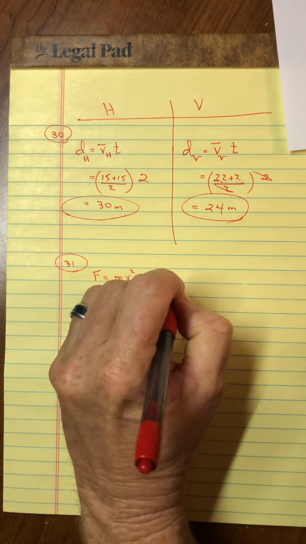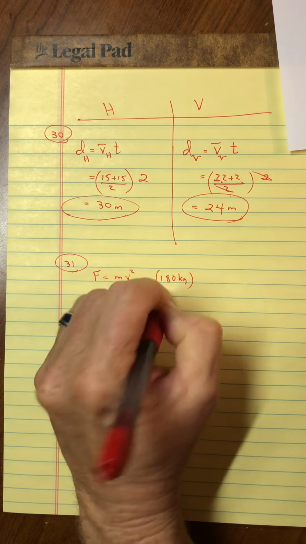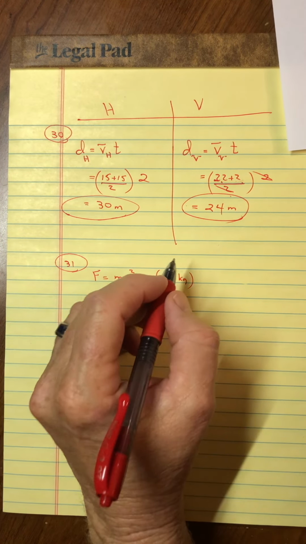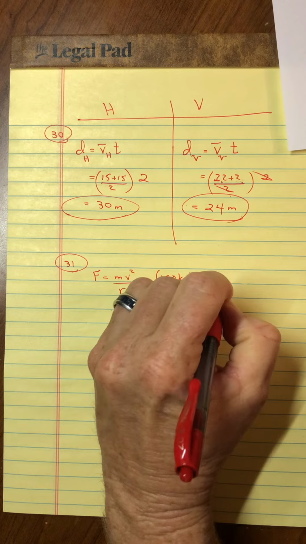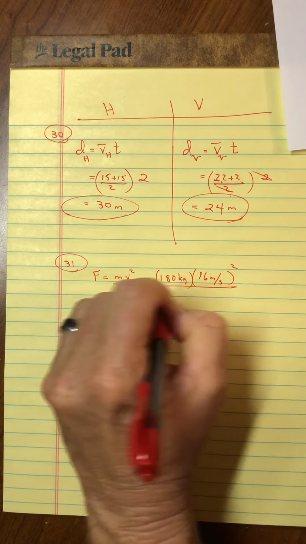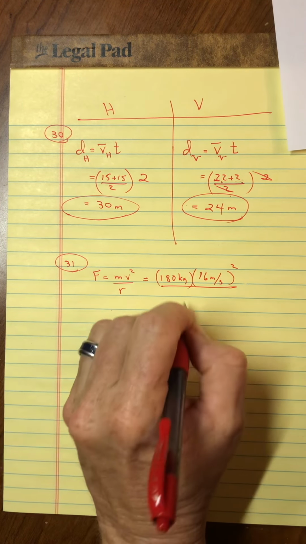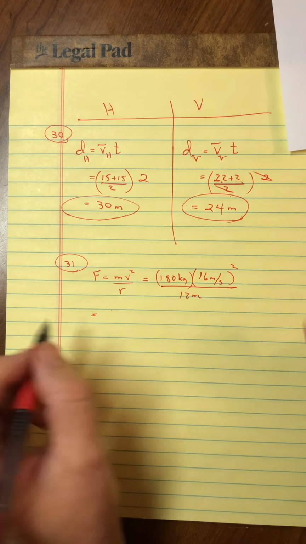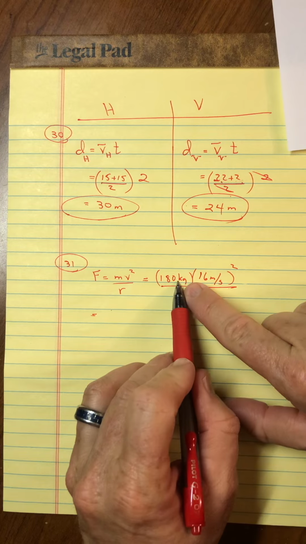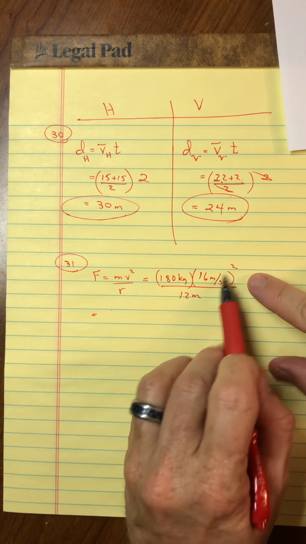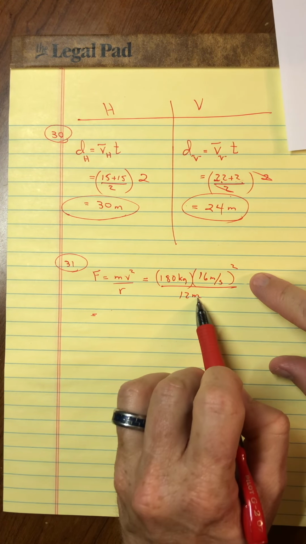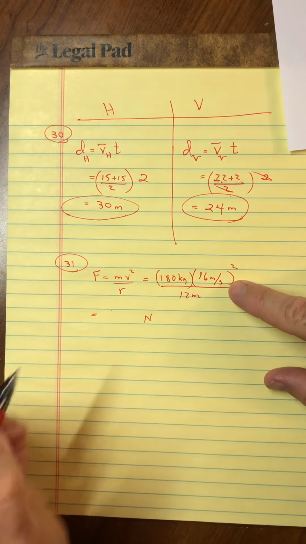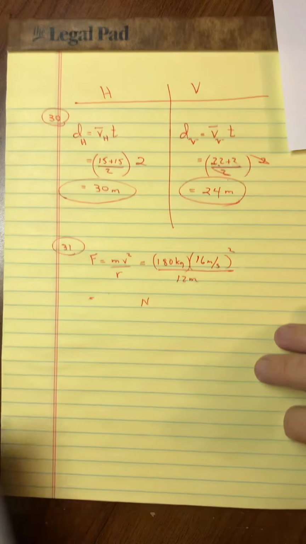So in this case, the motorcycle, to make this turn, would need this much force on it. It's 180 kilograms, going at a speed of 16 meters per second and making a turn that has a radius of 12 meters. Now, if you look carefully at your units, this would be a kilogram, and at first it would look like meters squared, but we can cancel one of those. So it's kilogram and only one meter over second squared, and that is a Newton. So this is going to come out to be newtons.